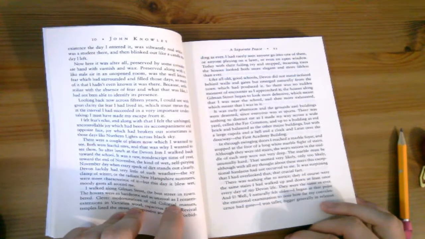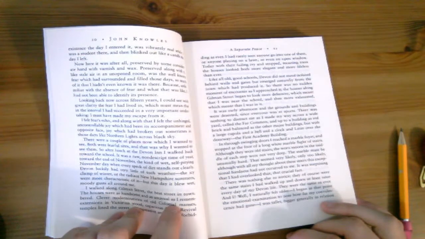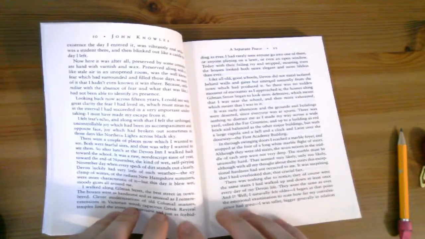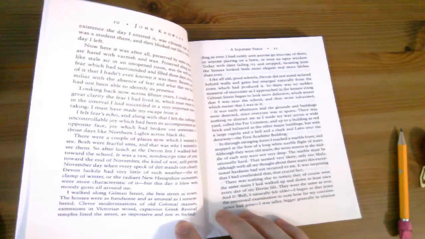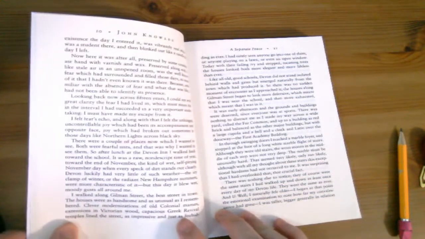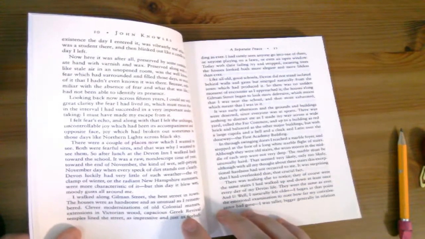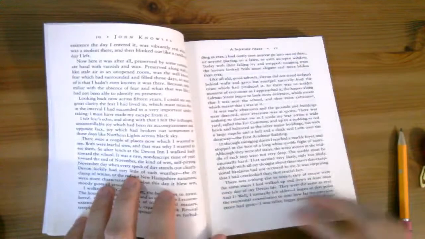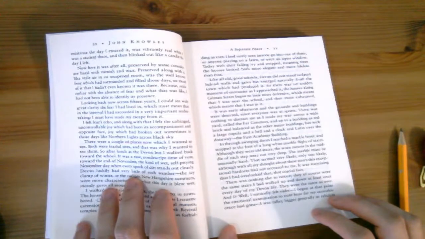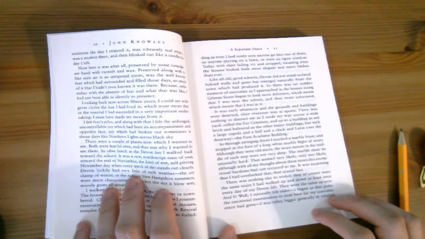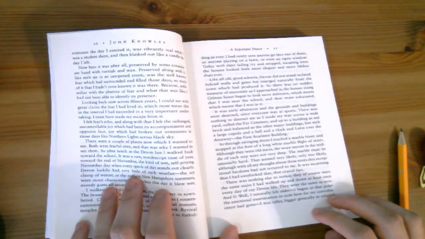Like all old good schools, Devon did not stand isolated behind walls and gates, but emerged naturally from the town which had produced it. So there was no dreaded moment of encounter as I approached it. The houses along Gilman Street began to look more defensive, which meant that I was near the school, and then more exhausted, which meant that I was in it. It was early afternoon, and the grounds and buildings were deserted, since everyone was at sports. There was nothing to distract me as I made my way across a wide yard, called the Far Common, and up to a building as red brick and balanced as the other major buildings, but with a large cupola and a bell and a clock in Latin over the doorway, the first academy building.